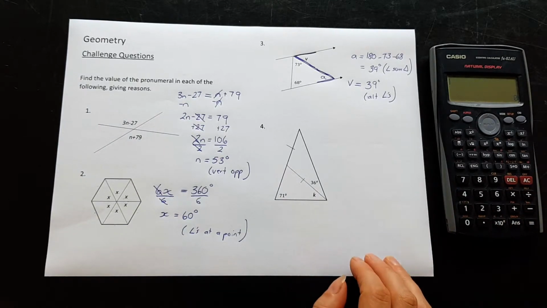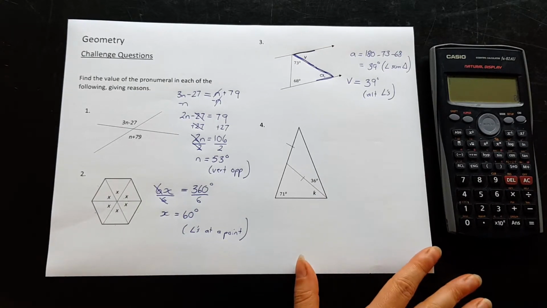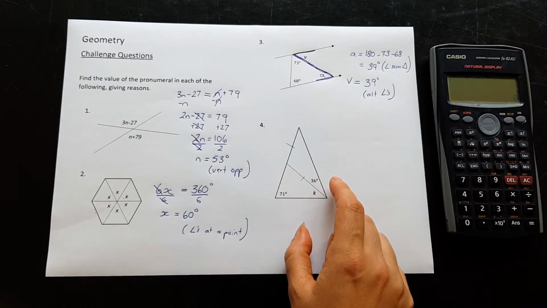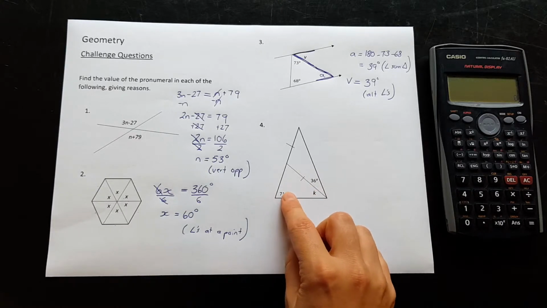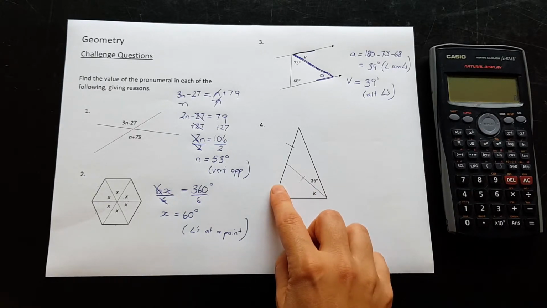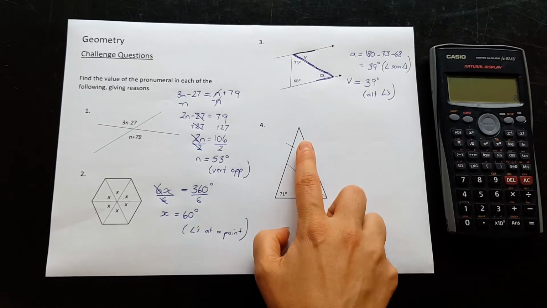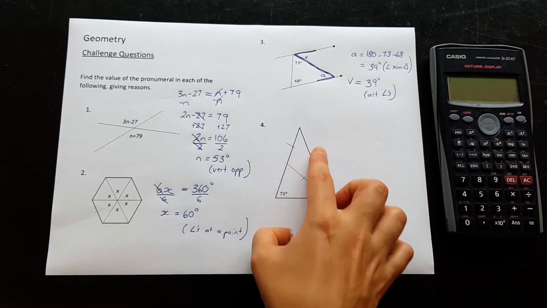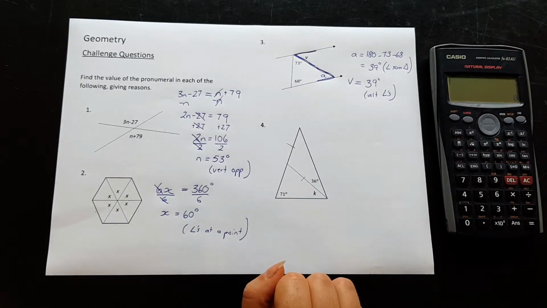And last question, question 4. I want to find the value of K. Now, I do know the value of this side here, which is 71. I don't know the value of that angle there. It looks like this triangle should be isosceles, but it's not marked that this side is the same as that. So I can't say that that's going to equal 71 necessarily.